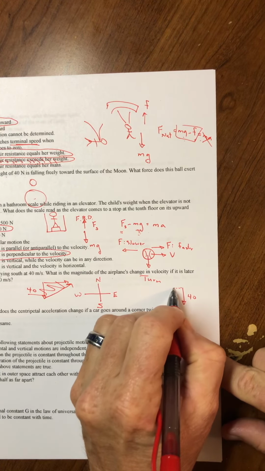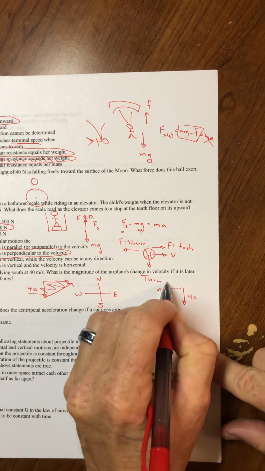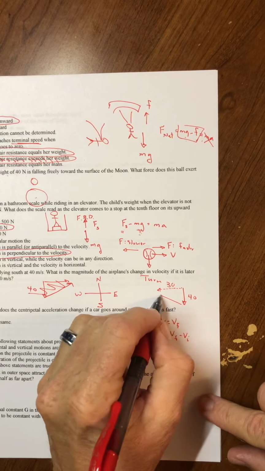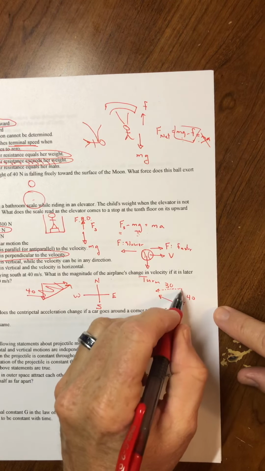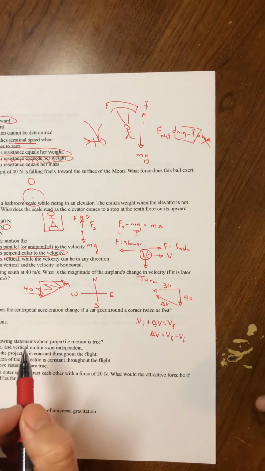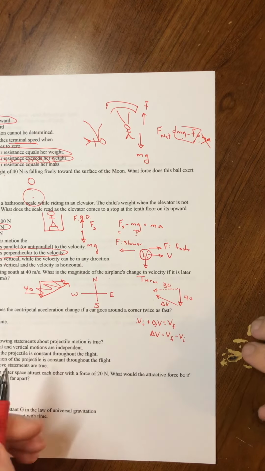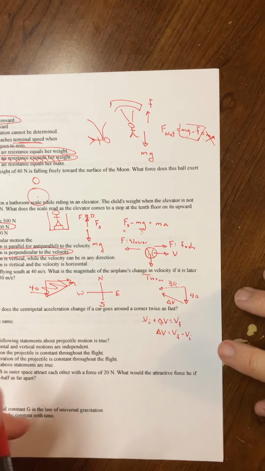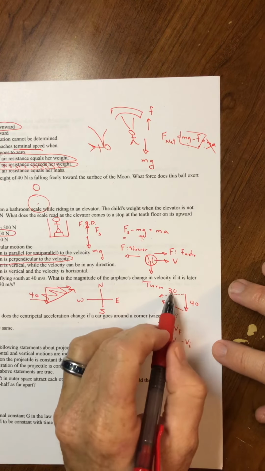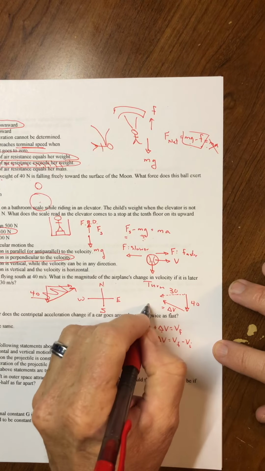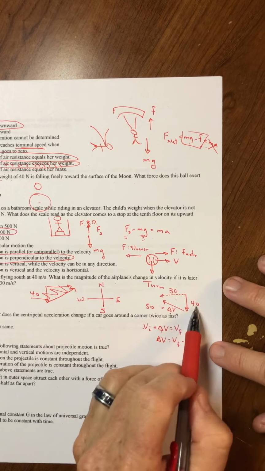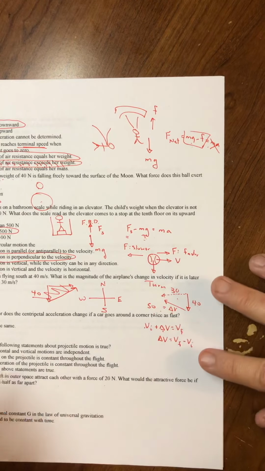Now, I want the final to be 30 to the west. So that would have to be the change. So it would be initial plus the change results in 30. Okay, so what would it be? Well, this is a Pythagorean theorem. It's also the magical 3, 4, 5 right triangle. So this must be 50. And it's not really a 3, a 4, and a 5. It's 10 times that. So it's a 30, 40, 50. All right, so it's got to be 50.